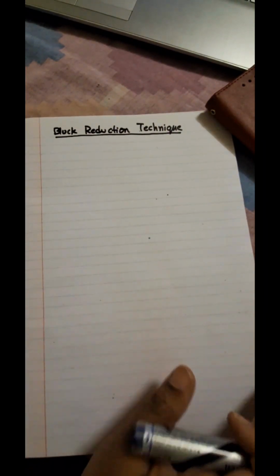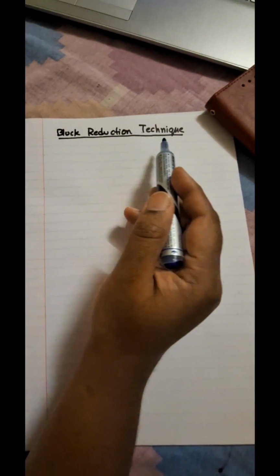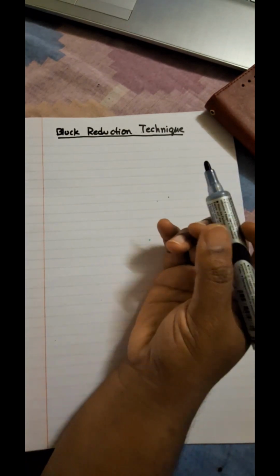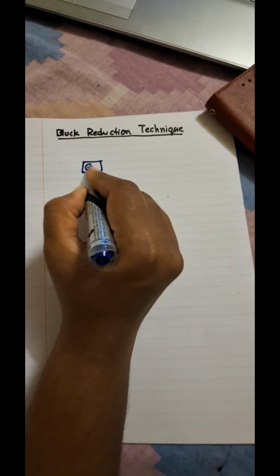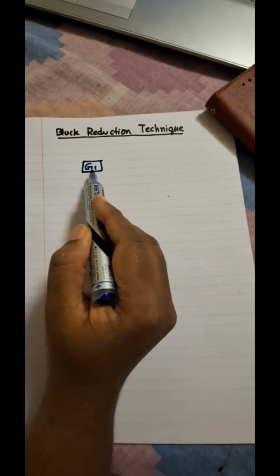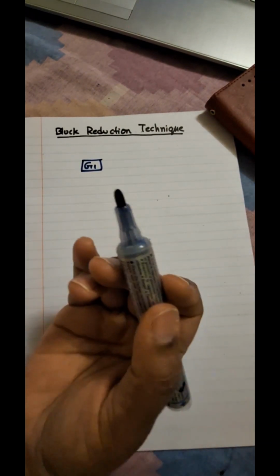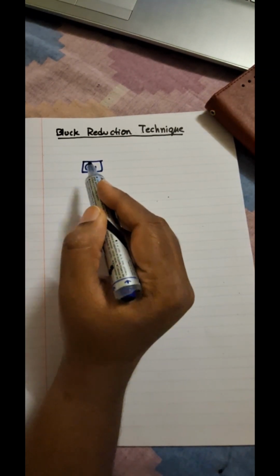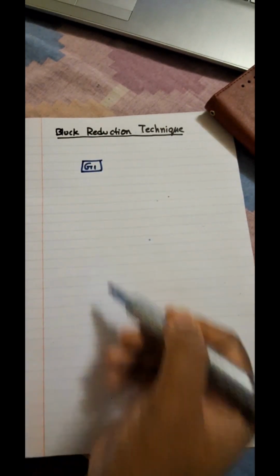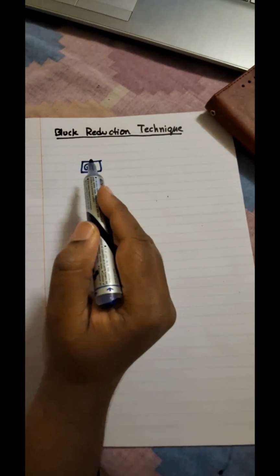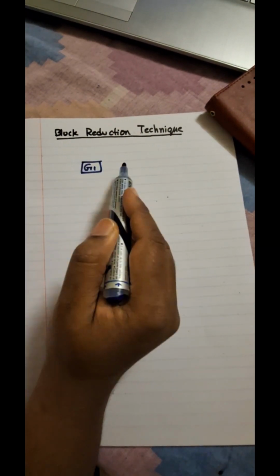So now the question is about block reduction technique. Let me give you a question. Here the block diagram is given as G1. Actually it is given as G1 of S, but to solve with a marker, it's not easy to show, so that's why I'm not showing of S. But wherever now in my solution I show G1, it is G1 of S.